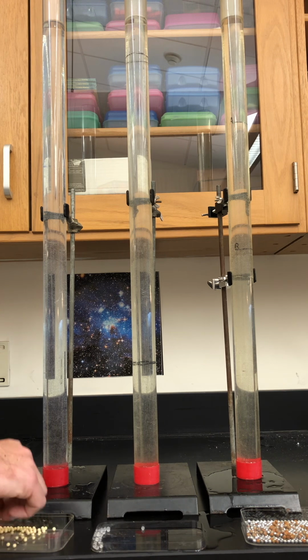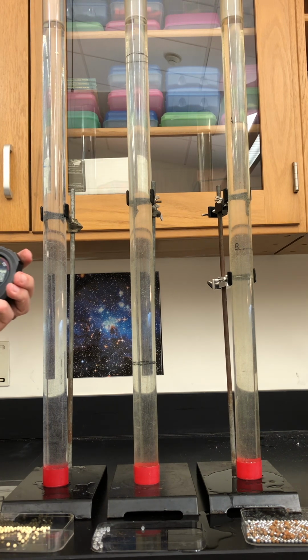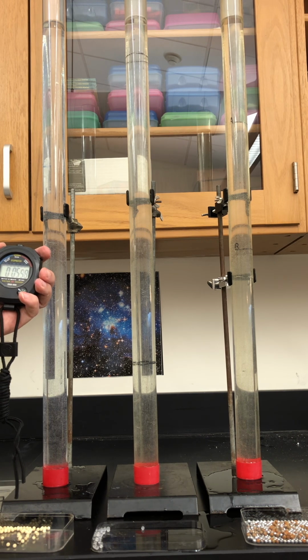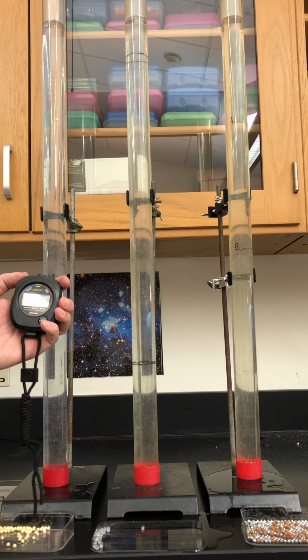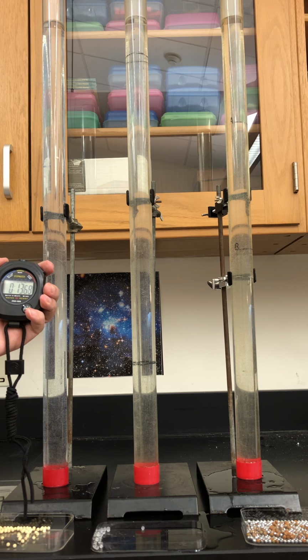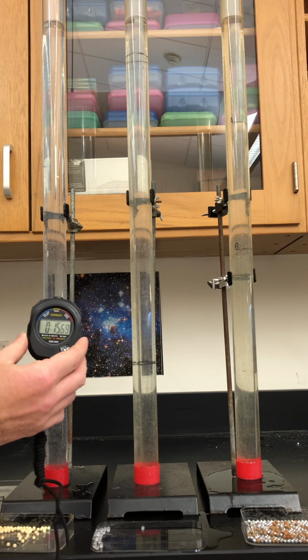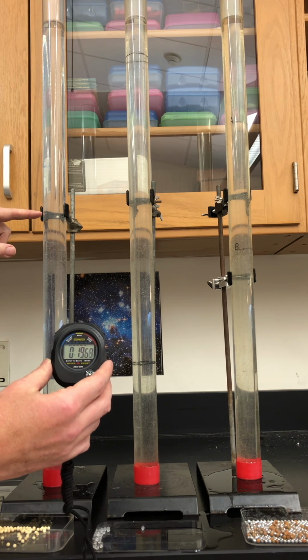I'm going to try the little plastic bead first. Hopefully it doesn't get stuck at the surface. It's really taking some time. Bead's right there.